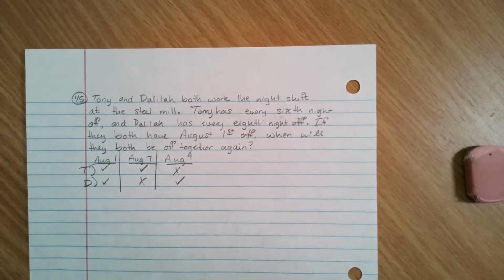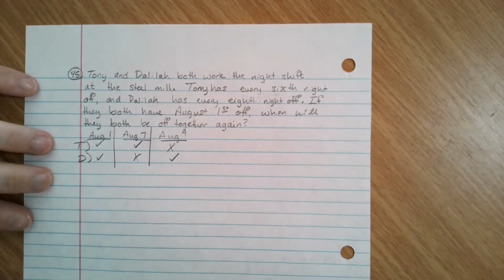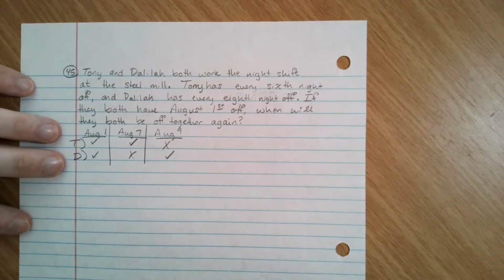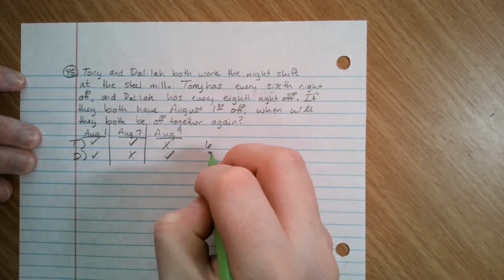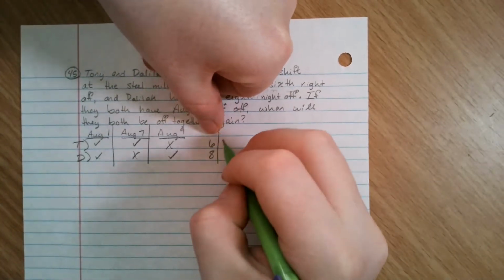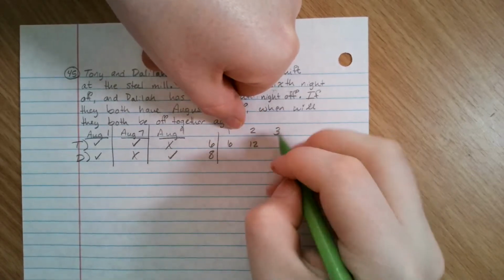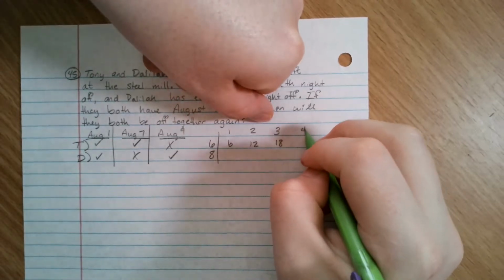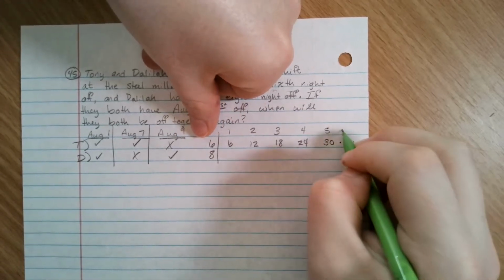So this question is actually asking for the least common multiple, which is a funny thing to ask for, having just taught us to find the greatest common factor. So, how do we do this? We have numbers 6 and 8. So the multiples of 6: 6 times 1 is 6, 6 times 2 is 12, 6 times 3 is 18, 6 times 4 is 24, 5 is 30, and so on.